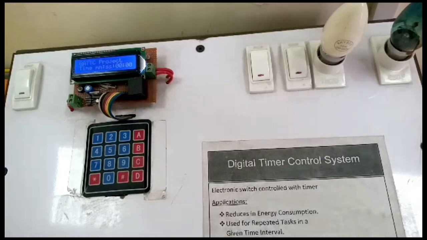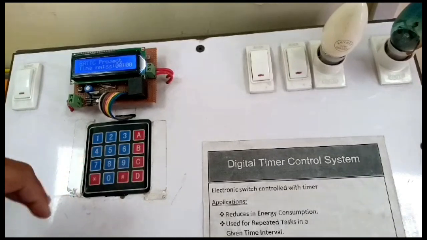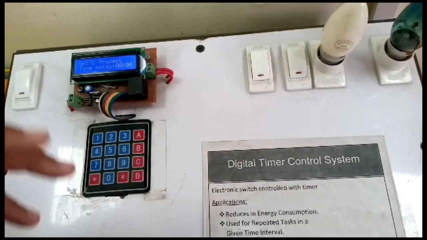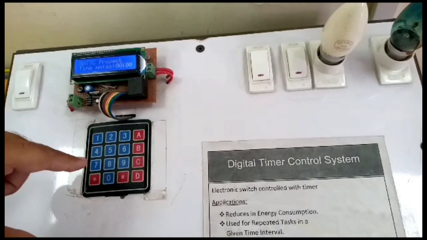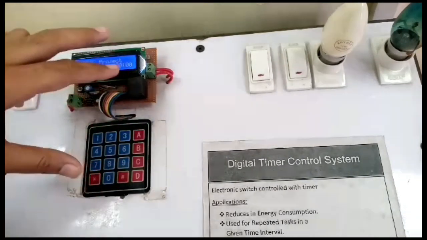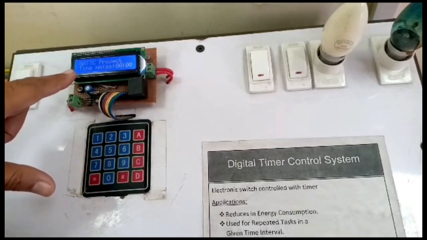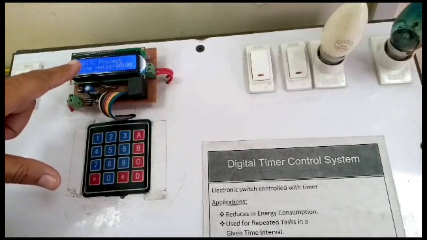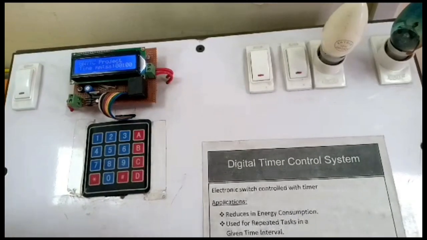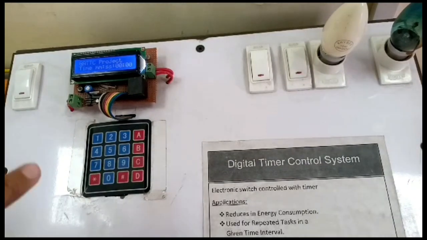But here we have a keypad. With the help of this keypad, we enter our time, and this time which we are going to insert inside this circuit visually appears on this LCD screen. This LCD screen has minutes and seconds durations. With the help of this keypad, we are actually feeding time inside this circuit. So how we can do it, let's see.